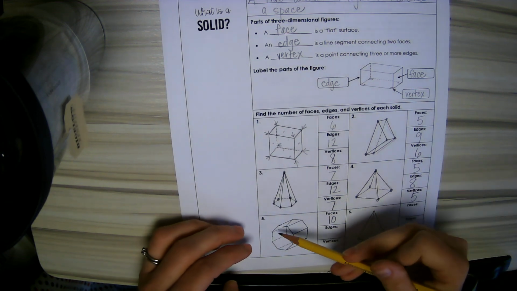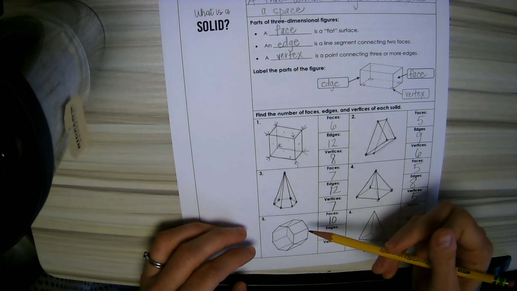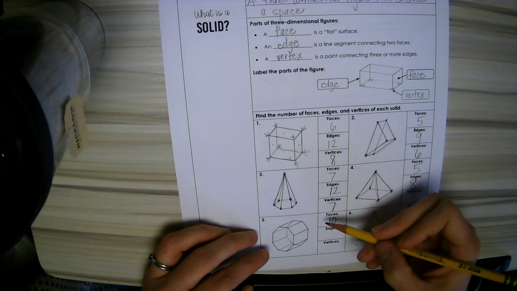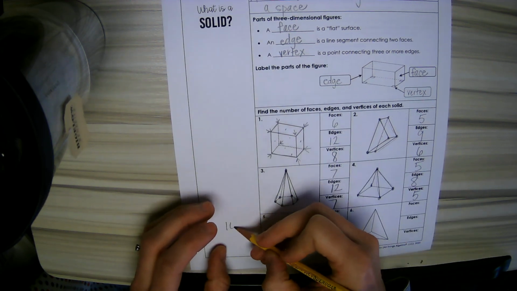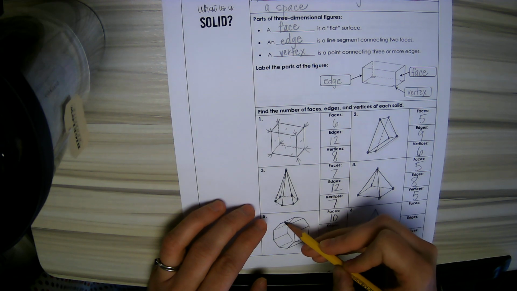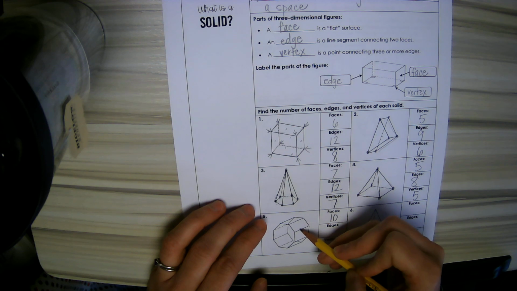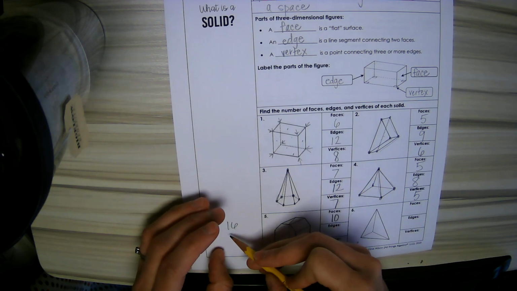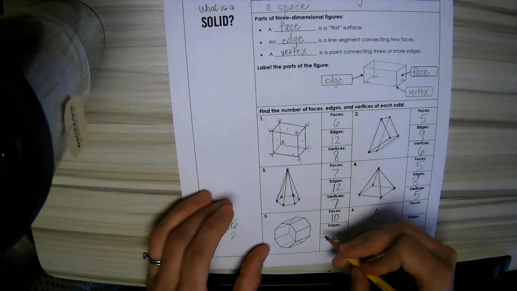And then we have 8 edges around here. 8 edges on the back. So that's 16 and 16. That's 16. And then we have each edge here. So 1, 2, 3, 4, 5, 6, 7, 8. So 8 more. So a total of 24 edges.